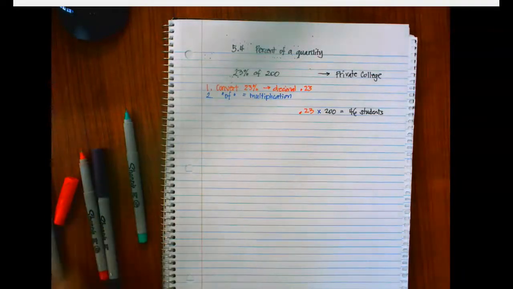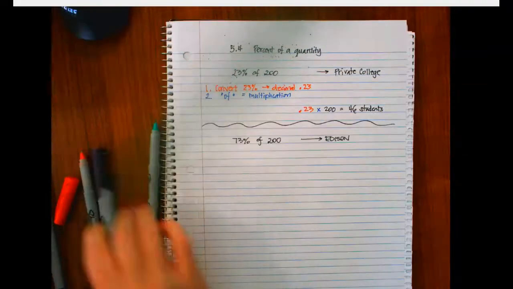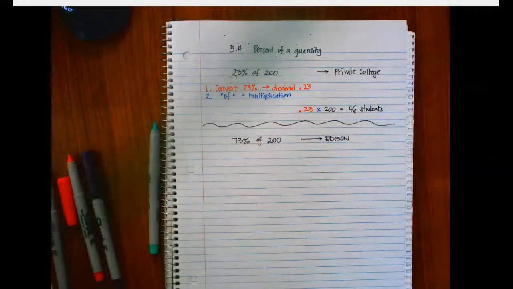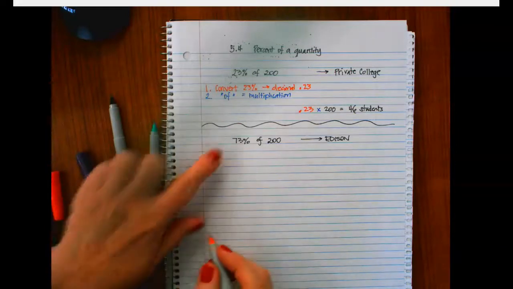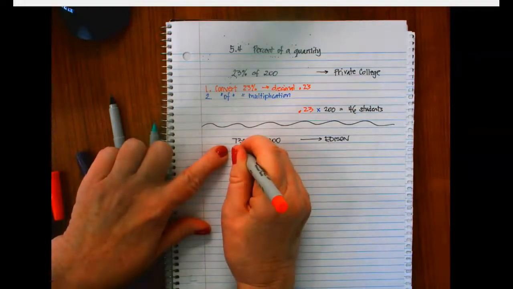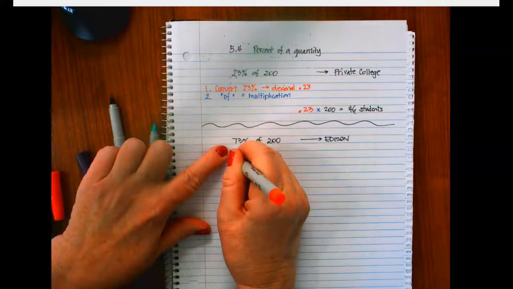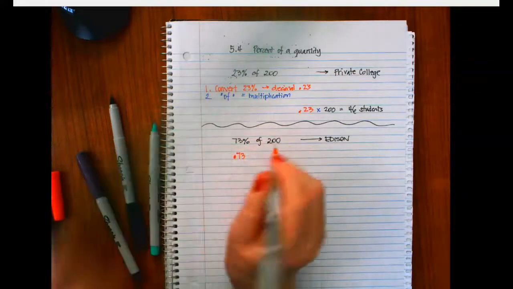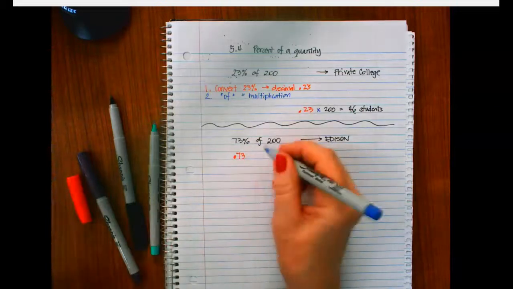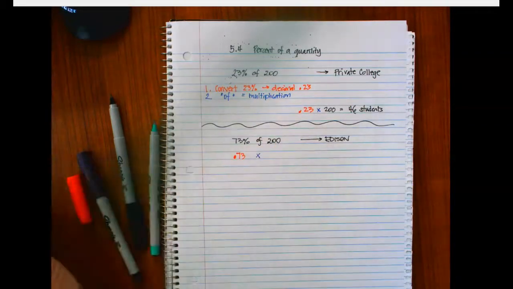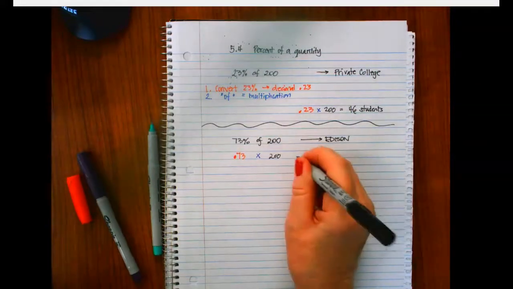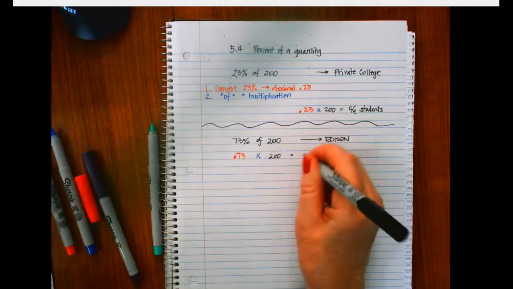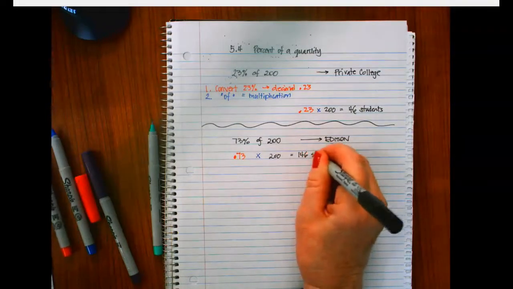Let's practice another. So let's say 73% of a typical class goes on to Edison High School eventually. So remember, our first step would be to convert 73% into 73 hundredths. The "of" is multiplication, and then the 200. And you would multiply as usual, and you would find that that would be 146 students.